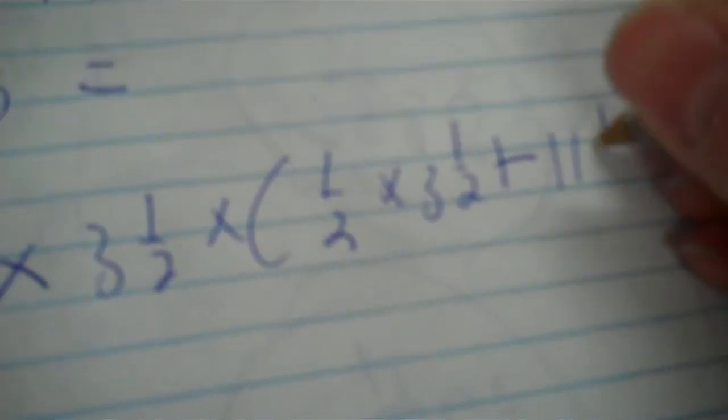Then once again we have the diameter of the tank, which is 3 1/2. Capital L, the length of the tank in feet, is 11 1/4. Times the weight in pounds per square foot, which was given to us as 9.5.